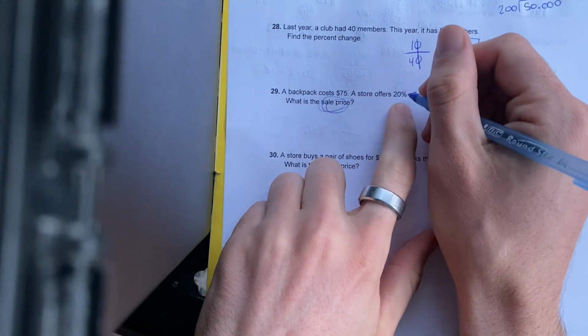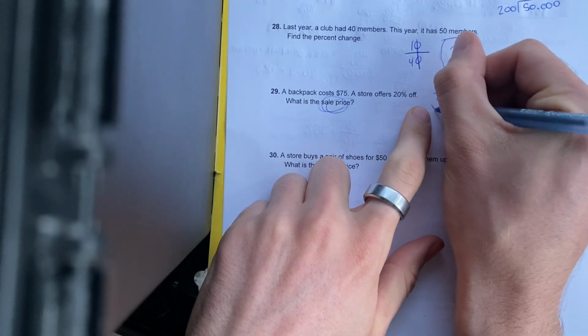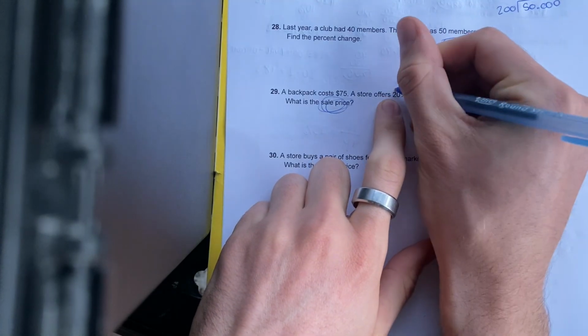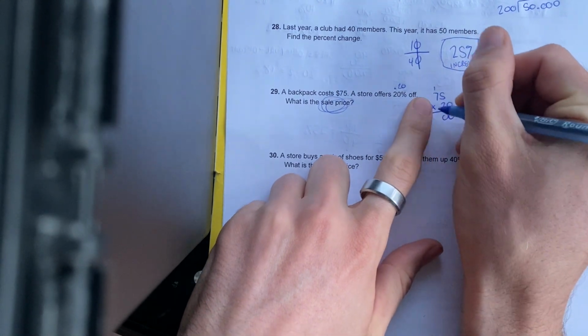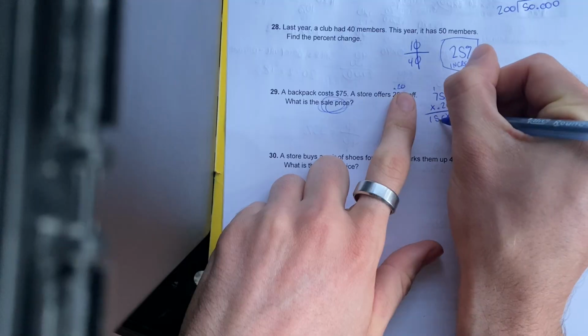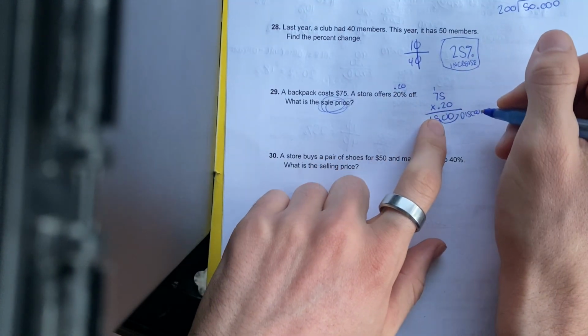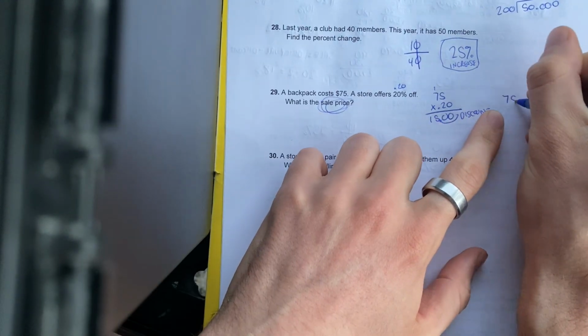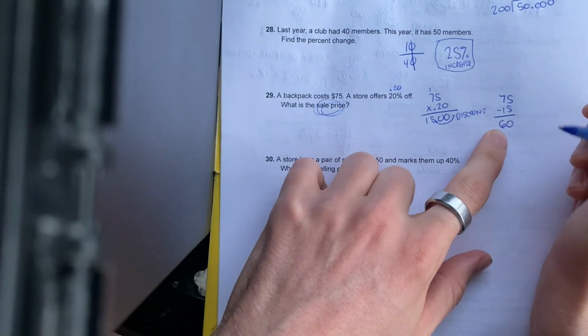So the one that I said I remember growing up, we would do 75 times 0.20. So we made this into 0.20. So this is me finding first 15. The discount. So the discount is $15.